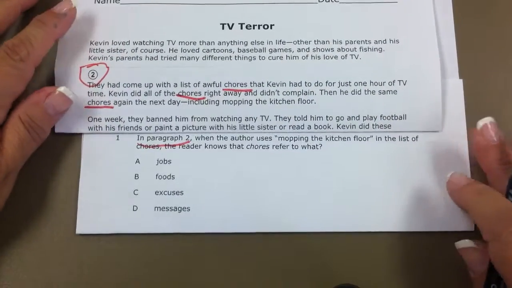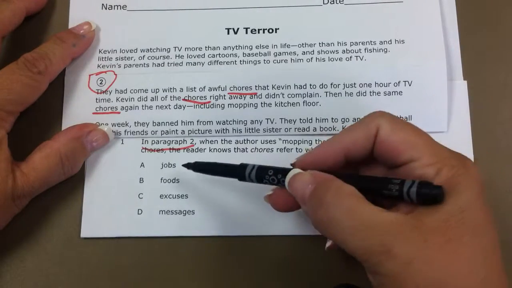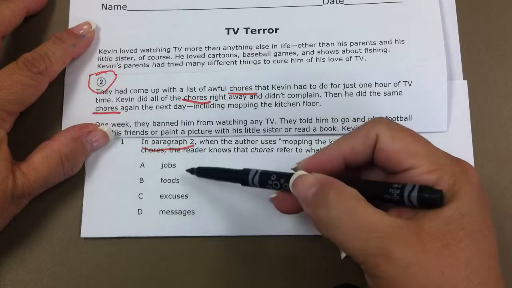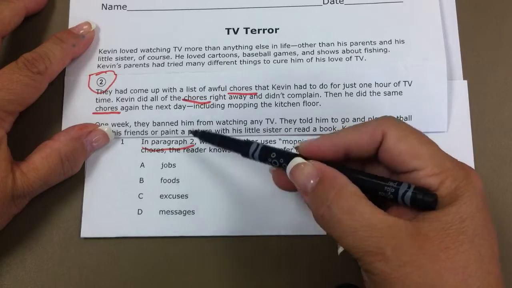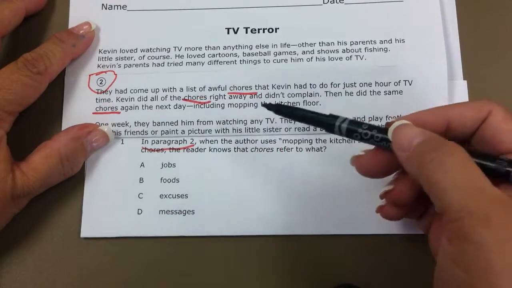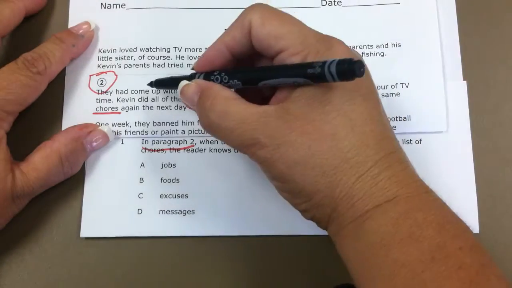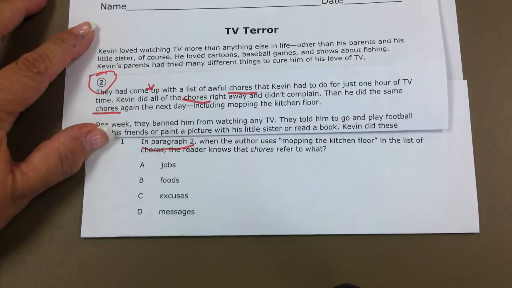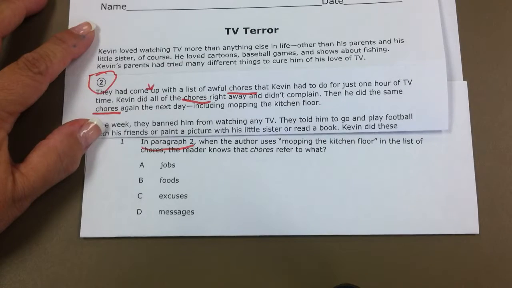So what I tell my children to do is to take these choices and substitute those words in the place of at least one of the chores that you see. So we're going to use the first paragraph because we can get rid of them. Sometimes they sound silly and it doesn't even make sense, so I know that I can get rid of it.